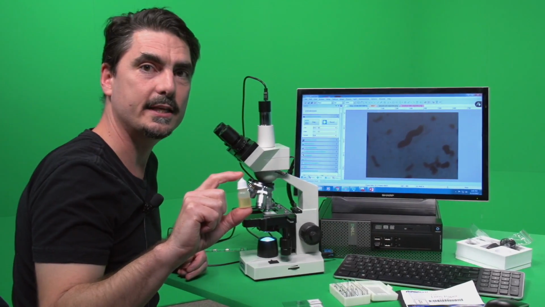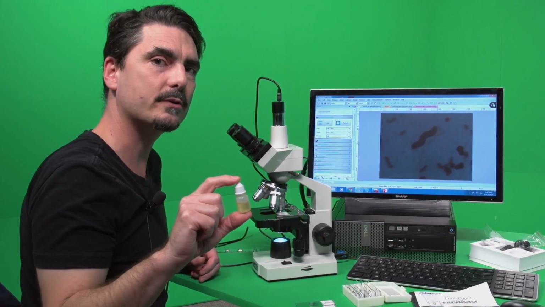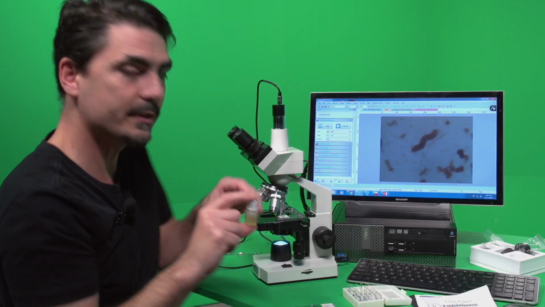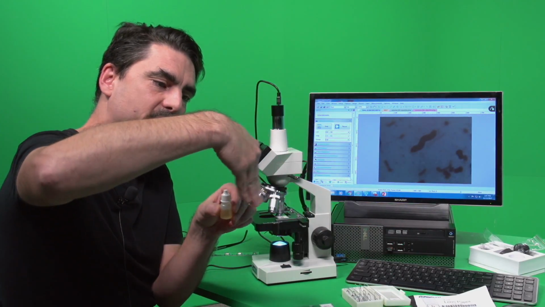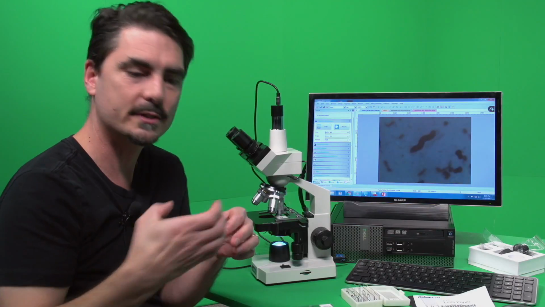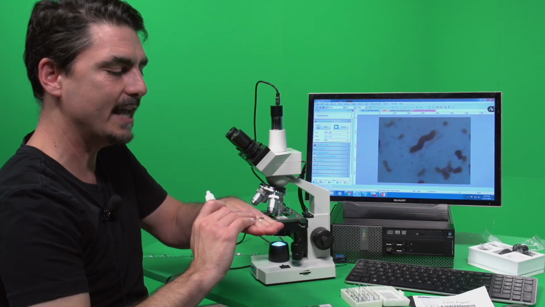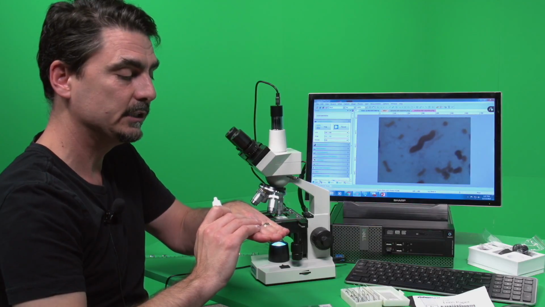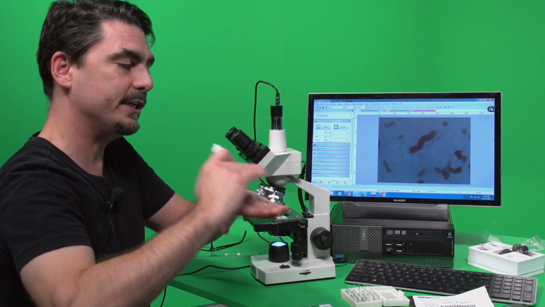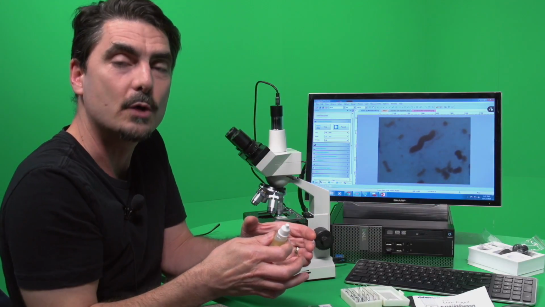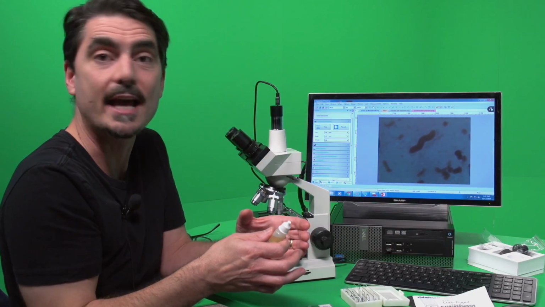Okay, this is the immersion oil that came with the microscope. And so what's going to happen is when we put this oil on the slide, we're going to put the objective directly into the oil. So there's going to be a column of this special oil that is going to be touching the glass and the sample itself, and it's going to then be touching the objective above it. So it's going to make a column of oil with the same refractive index as glass.